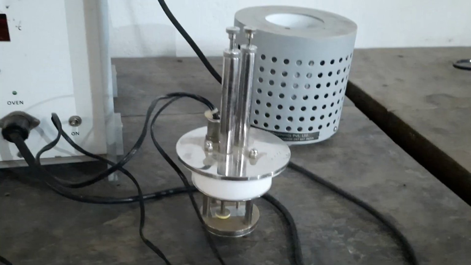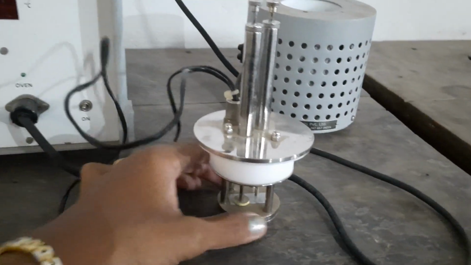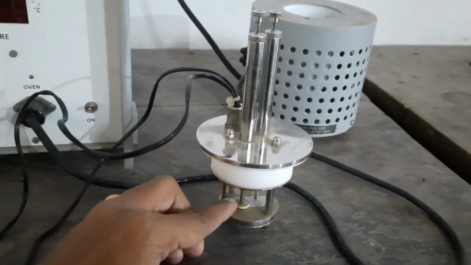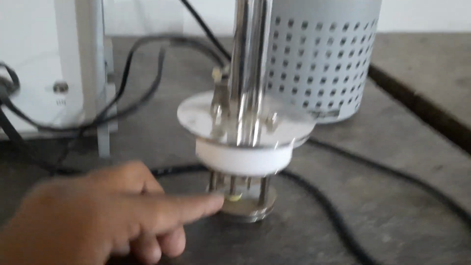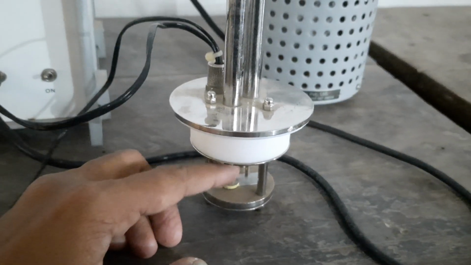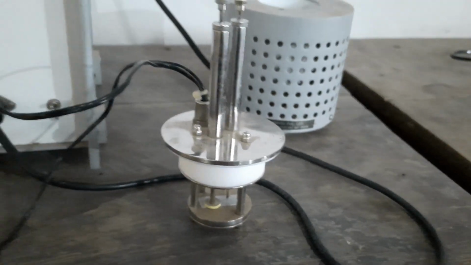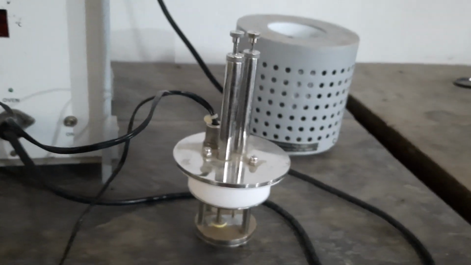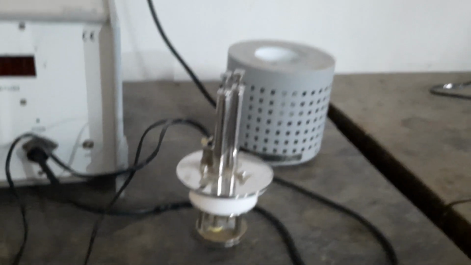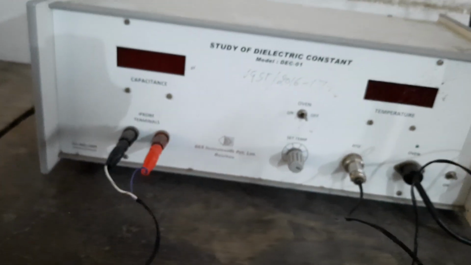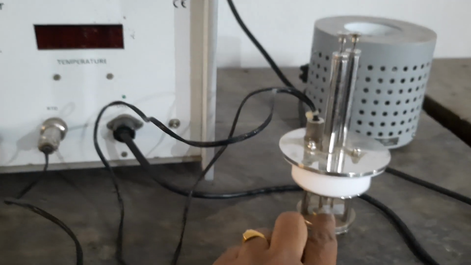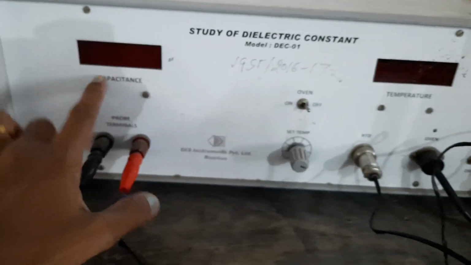We can see here this is a 2 probe. Here we have to keep the sample, that is barium titanate, between two capacitors. So these two act as a capacitor which are connected across the setup using these two wires. So we can note down the capacitance here.